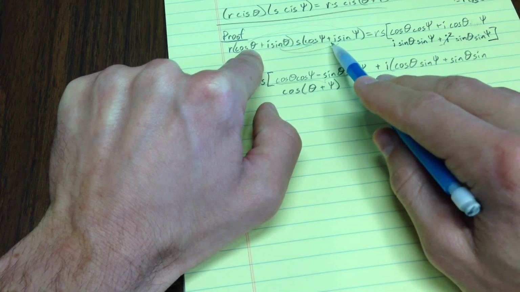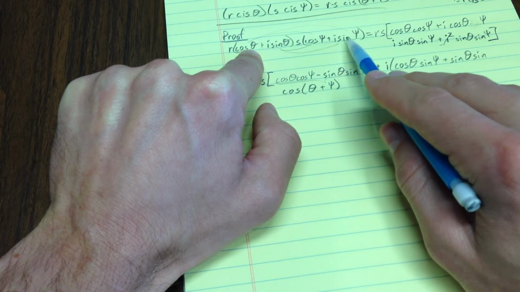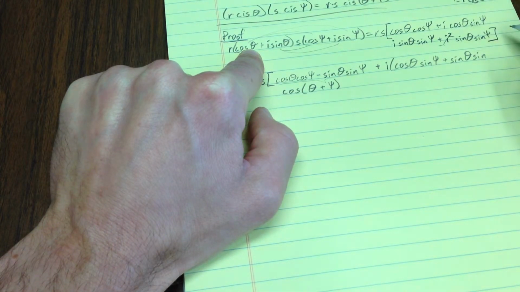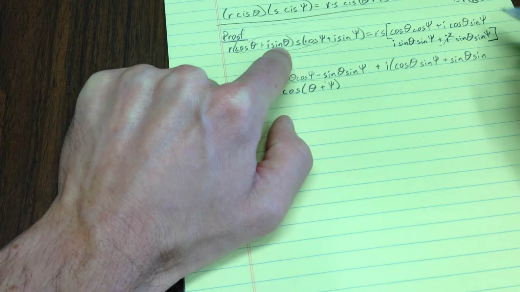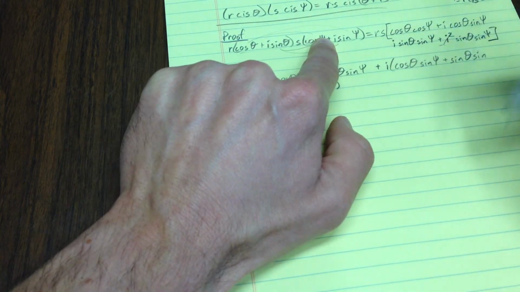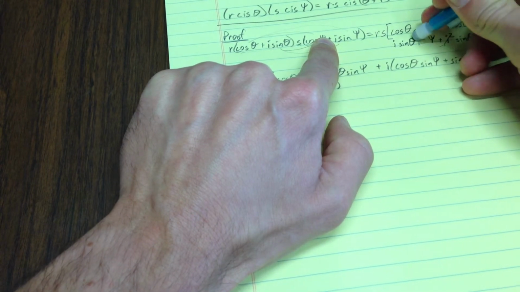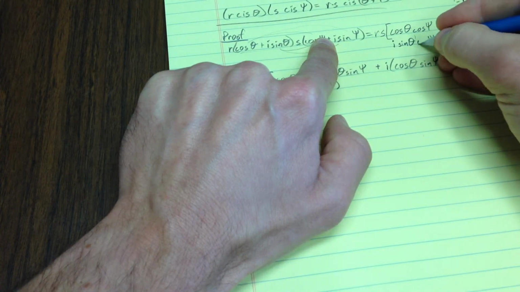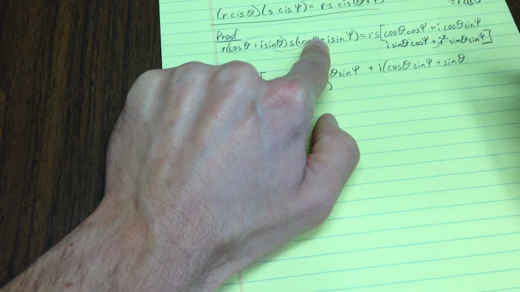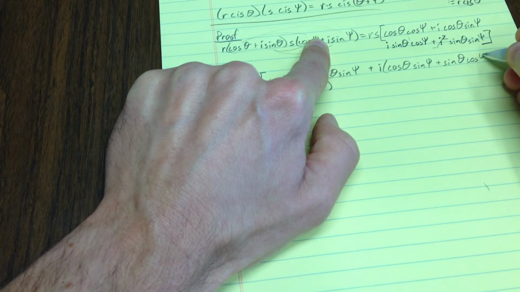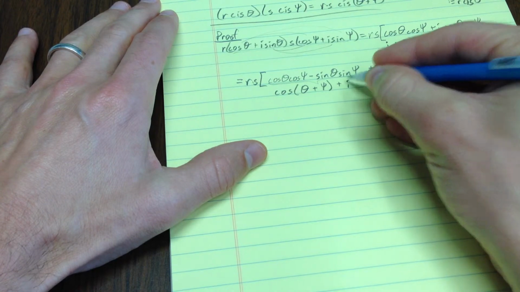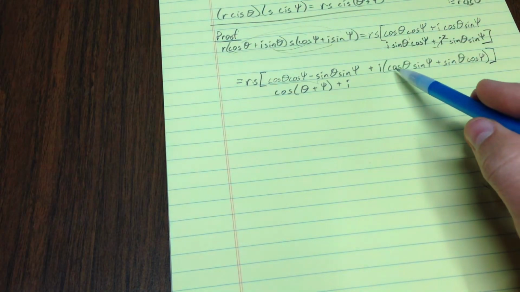Cosine theta times sine psi, okay, I got that one right. Then I have i sine theta times cosine psi. There we go. So that should be cosine psi. And what I was looking for, do you remember this?